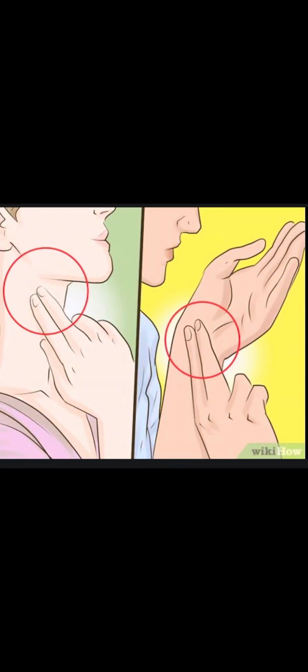To check your heart rate, check your pulse by counting the number of beats at your wrist or your neck for a short period of time, and then multiply the number by a factor to get your beats per minute.